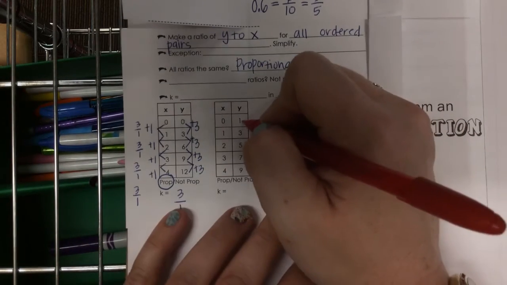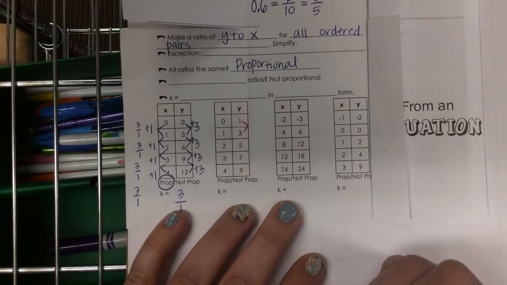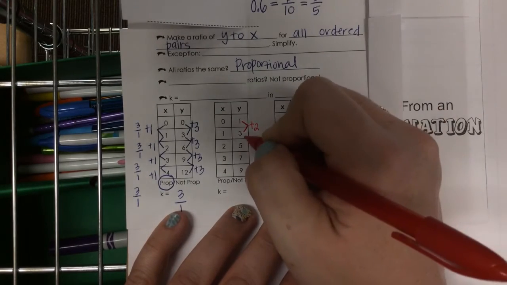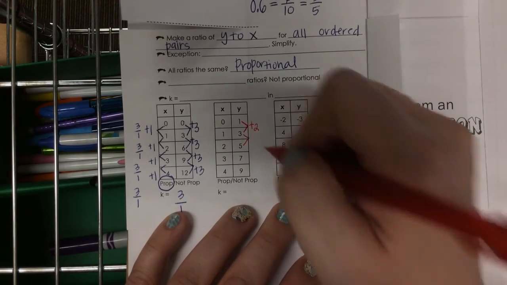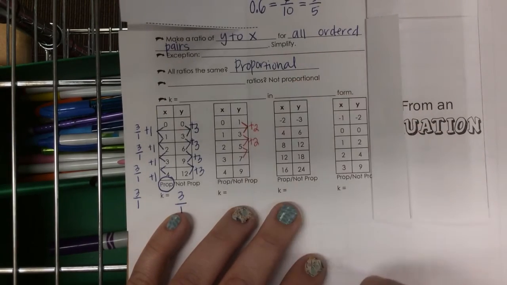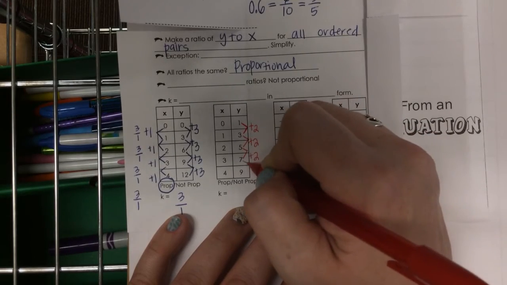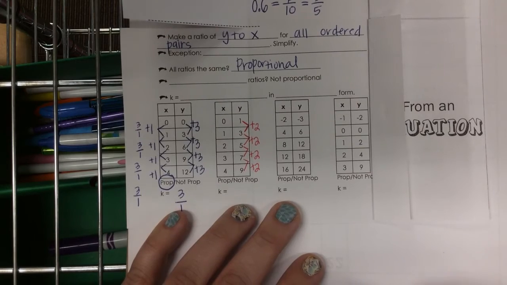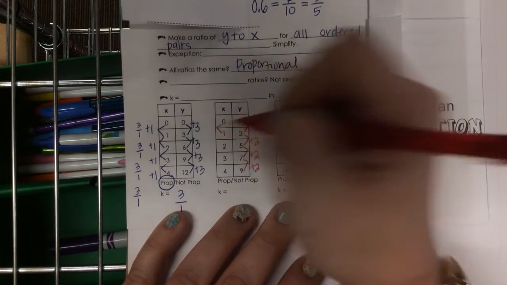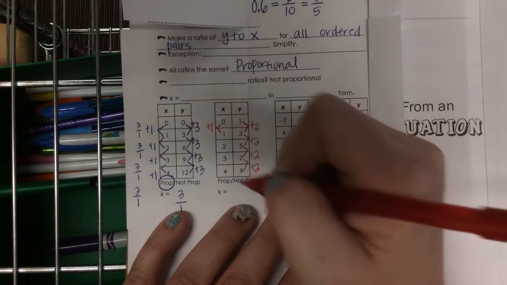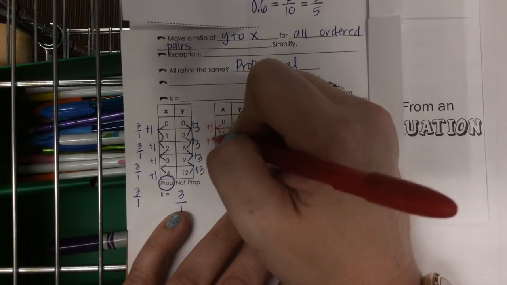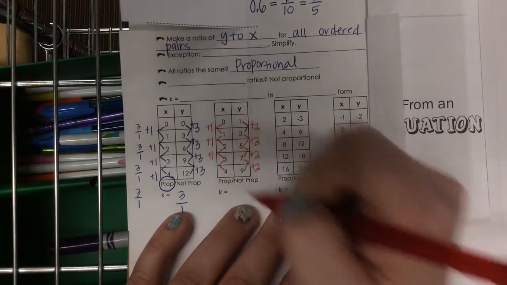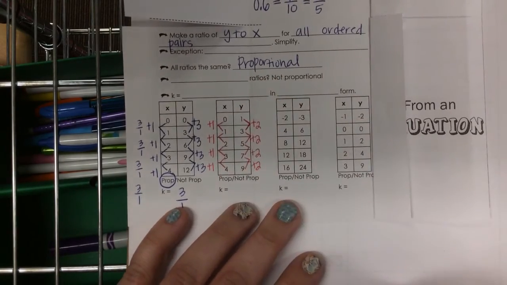Let's see. From 1 to 3, what happens? Plus 2. From 3 to 5, plus 2. From 5 to 7, 7 to 9. All right, let's go to the x's. 0 to 1, plus 1. 1 to 2, plus 1. 2 to 3, plus 1. 3 to 4. What's my rate of change?